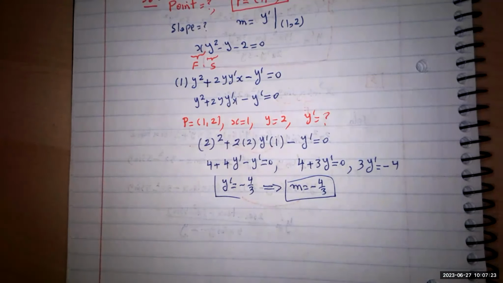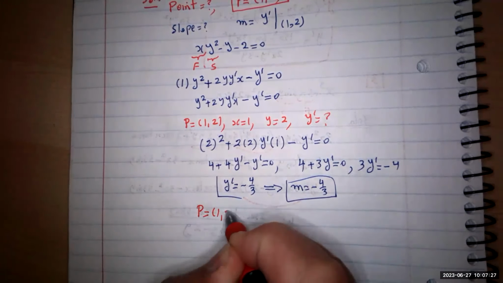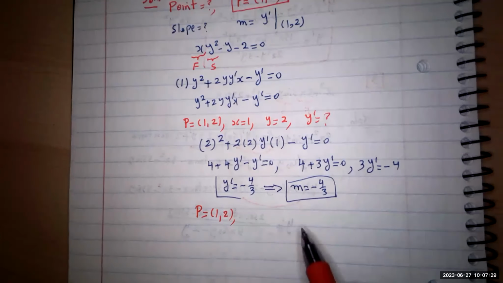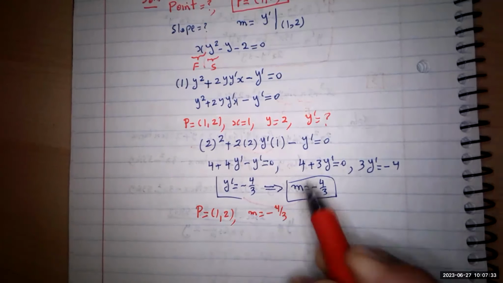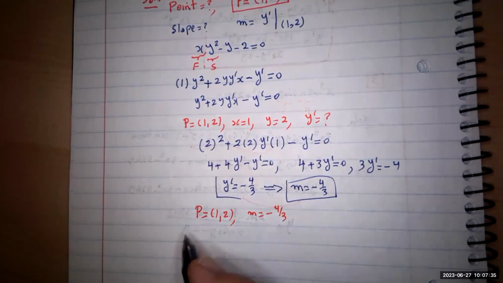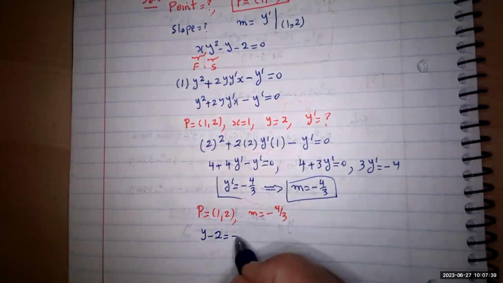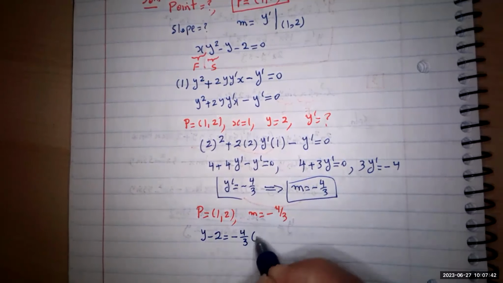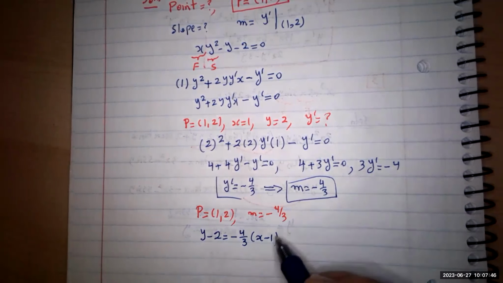Now we are ready to give you the equation. The point is (1, 2) and the slope is negative 4/3. Y minus y1, y minus 2, equals m, the slope, negative 4/3, times x minus x1, x minus 1. You have to simplify it.